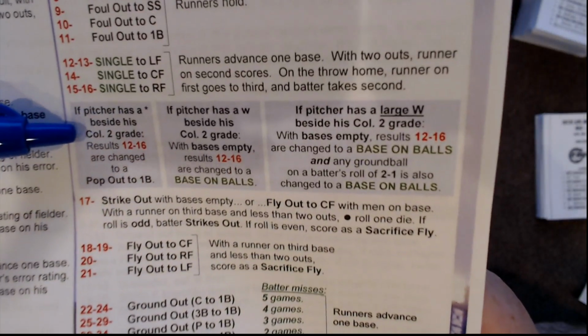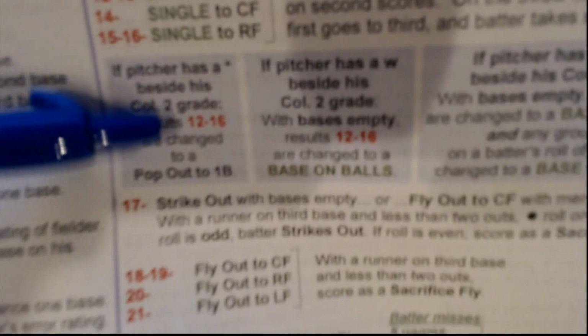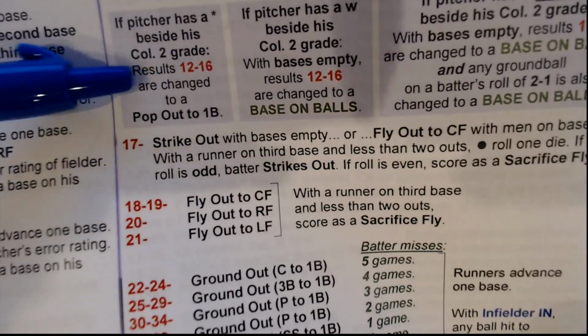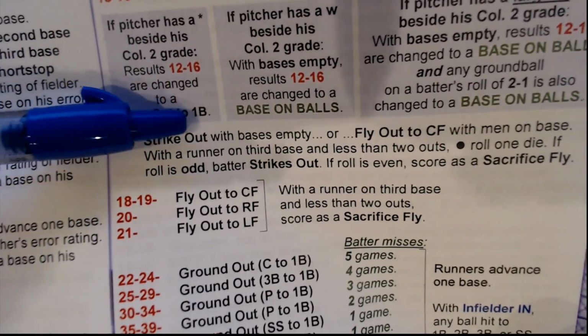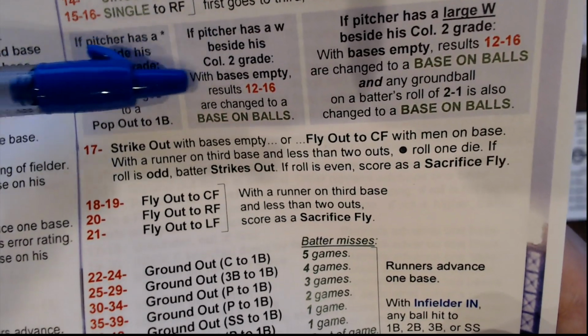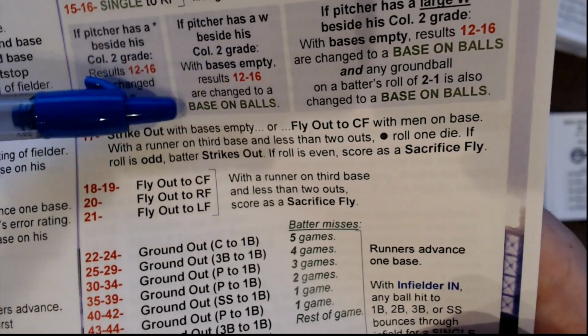You've got to look, if the pitcher has a star beside his column 2 grade, results 12 to 16 are going to be changed to a pop out to first base. If a pitcher has a W beside his column 2 grade with bases empty, the results 12 to 16 are going to be changed into a base on balls.